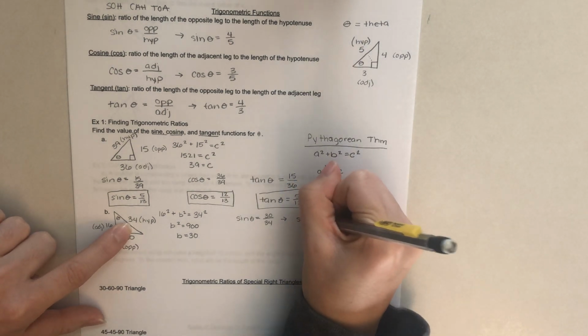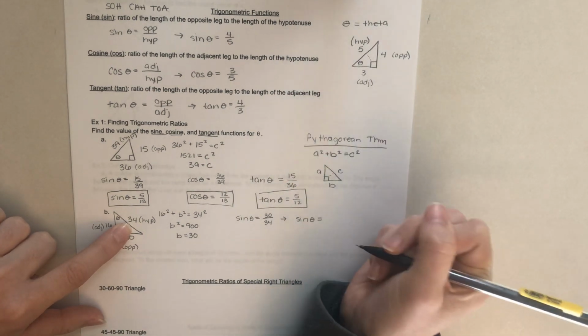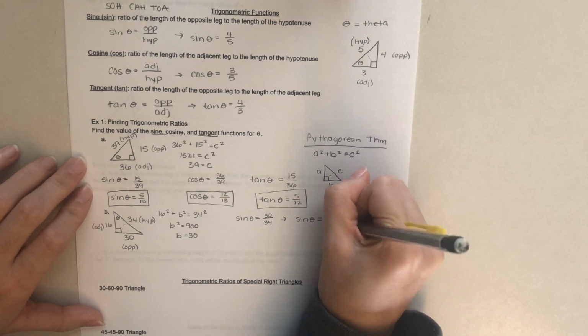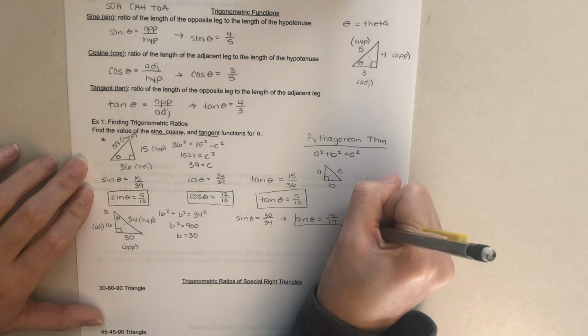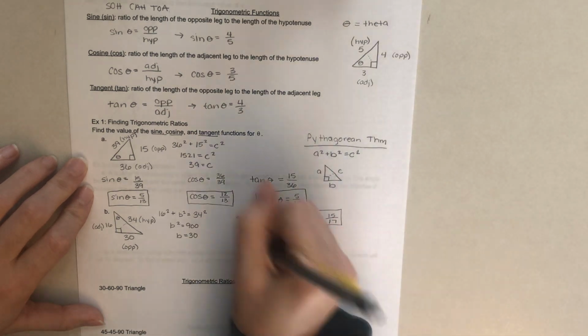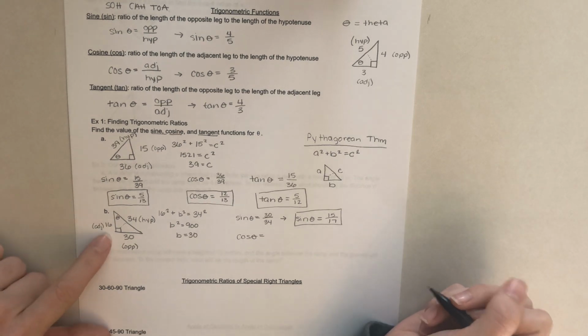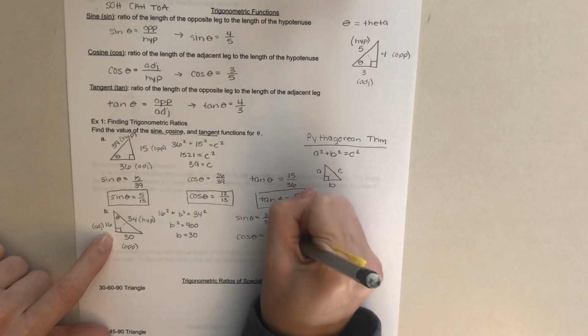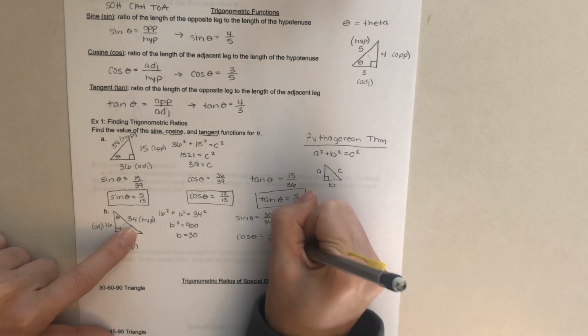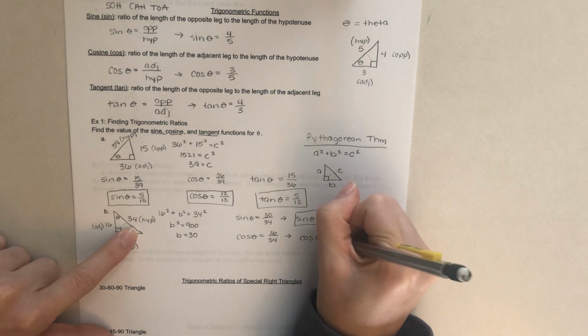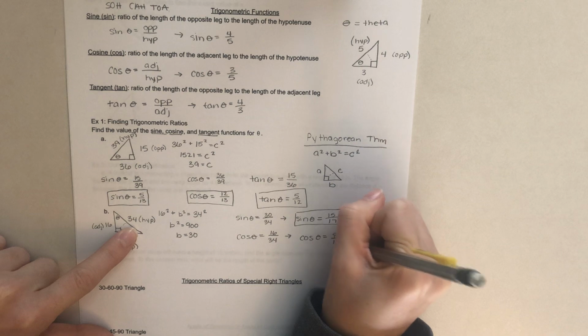This can simplify to, I believe, 15 over 17. And then my cosine theta is adjacent, so 16 over hypotenuse, which is 34. Simplify that one, and you should end up with 8 over 17.